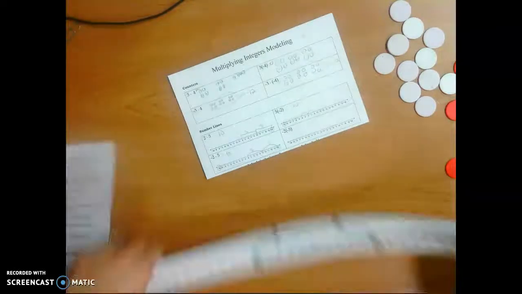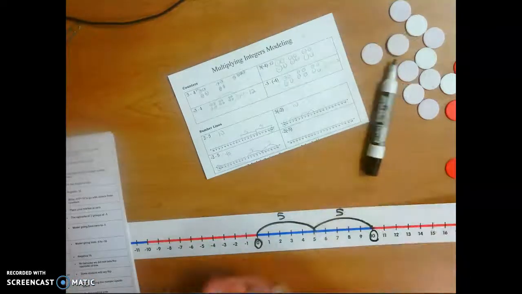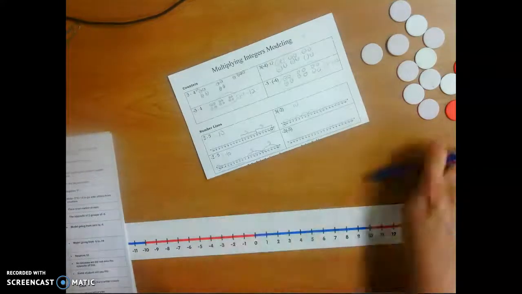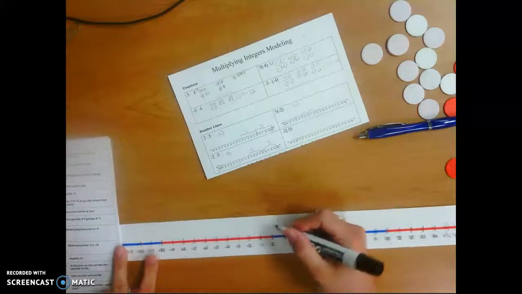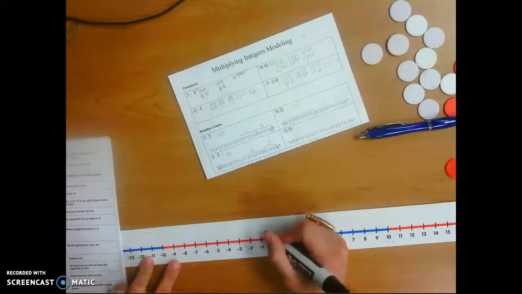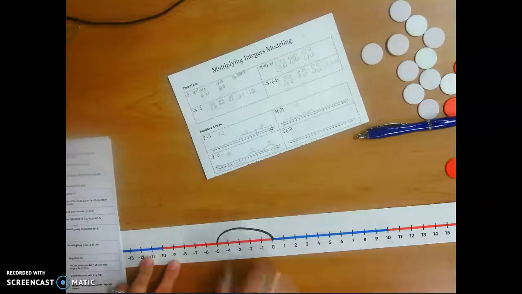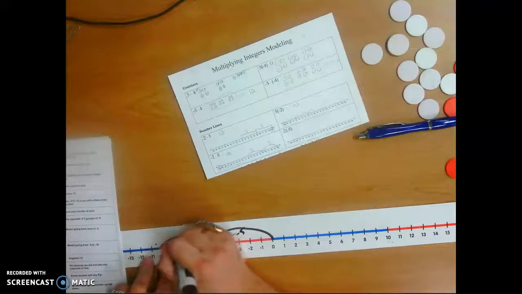Then lastly, the opposite of 2 groups of -5. So -2 times -5. So we've gone 2 groups of -5. There's our first group of -5, our next group of -5.